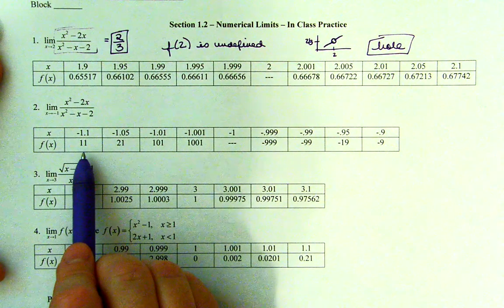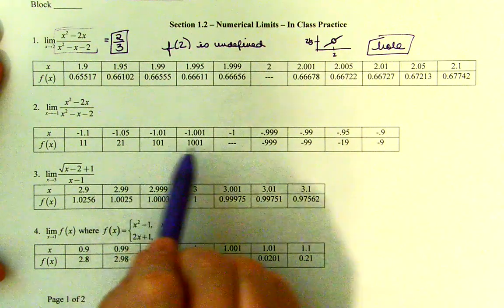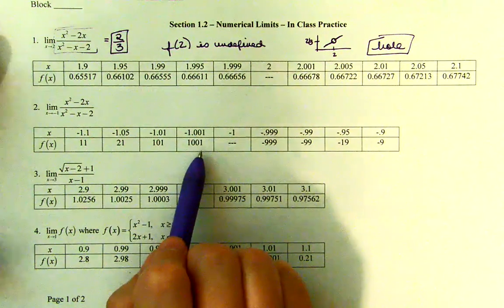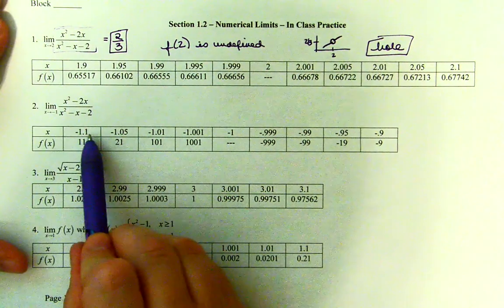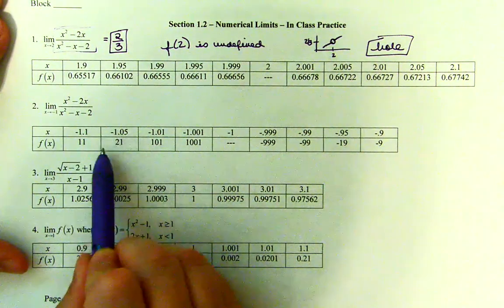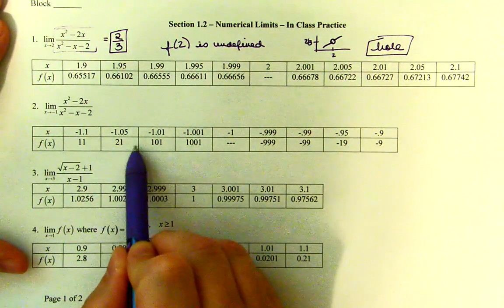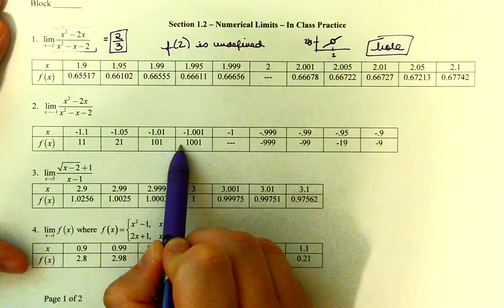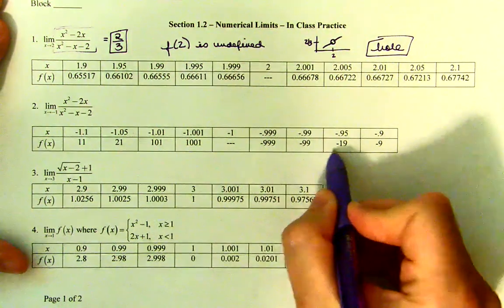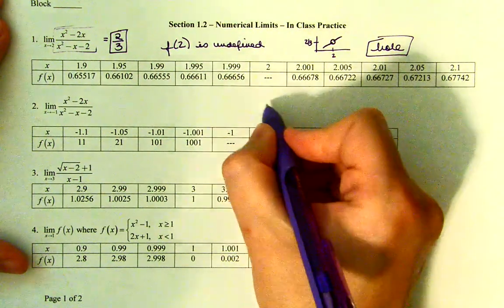Let's see, so my y's are going from 11 to 21 to 101 to 1001. Okay, that's kind of strange. This means really small changes in my x's are leading to kind of large changes in the y's. Very small change in the x, even bigger change in the y, really, really small change in the x, huge change in the y. The same thing's going on the other side. Small changes in my x's, but the y's are changing by a whole lot.